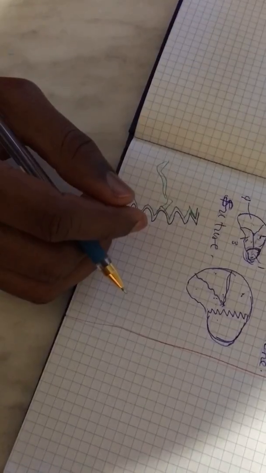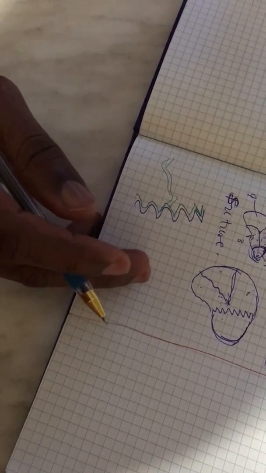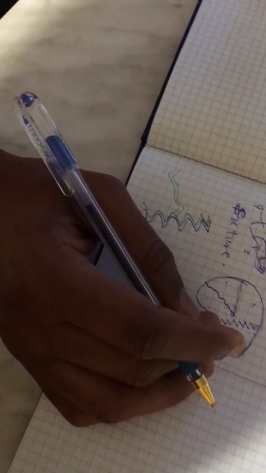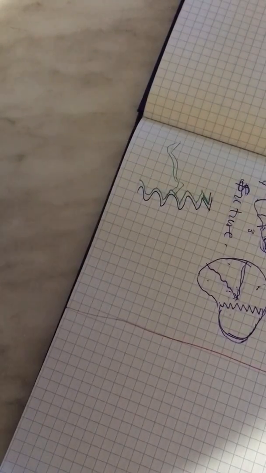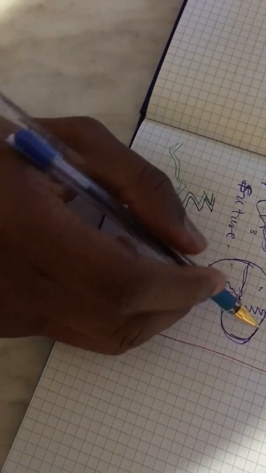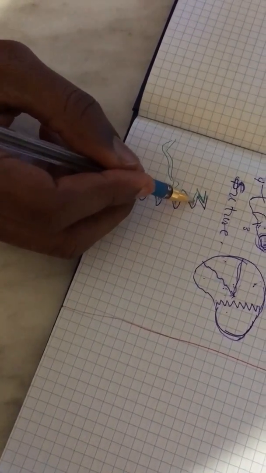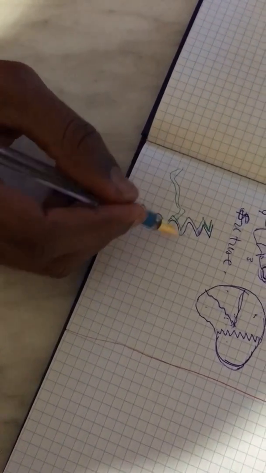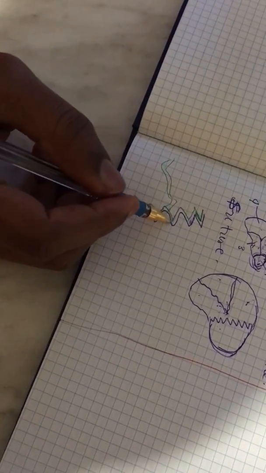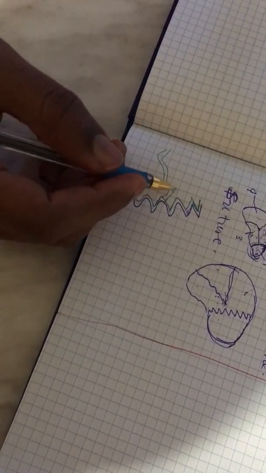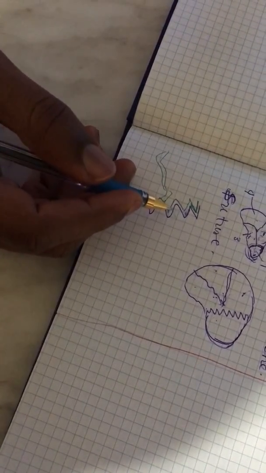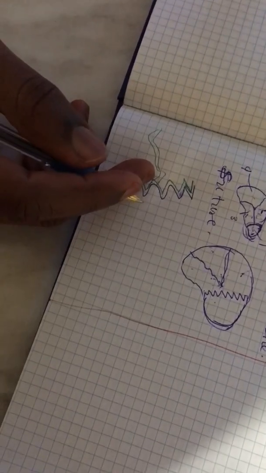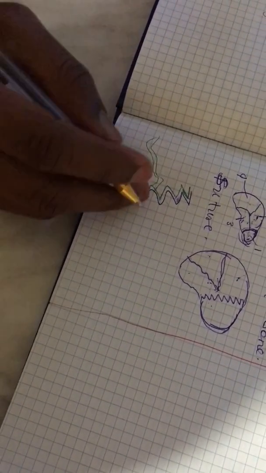In some children it happens that it closes very fast. If it closes very fast, the brain will not be able to grow, because as the brain is growing, this space becomes smaller. It can affect the mental ability of the child. They call it premature closure of sutures.